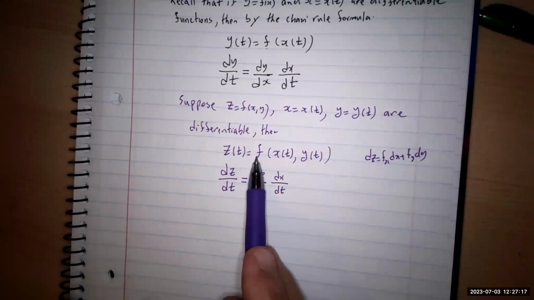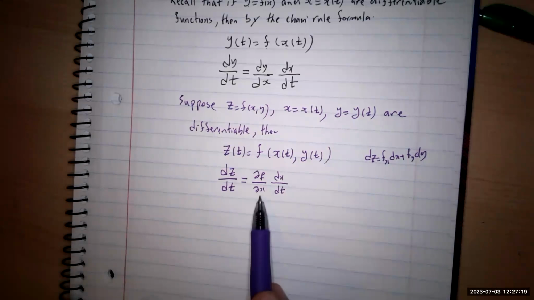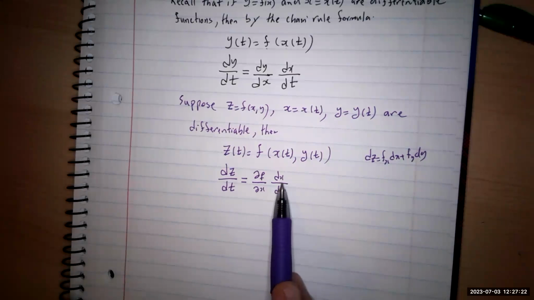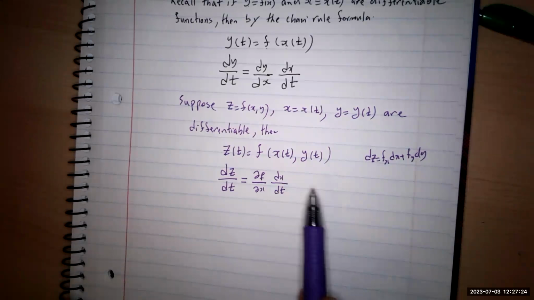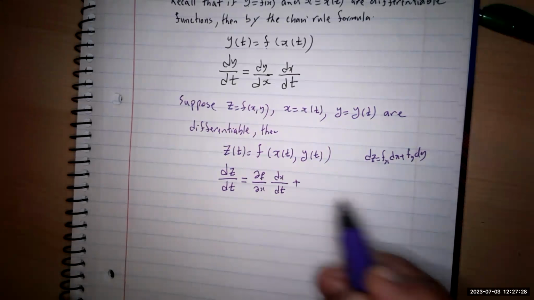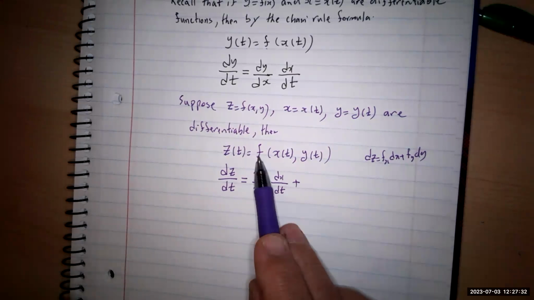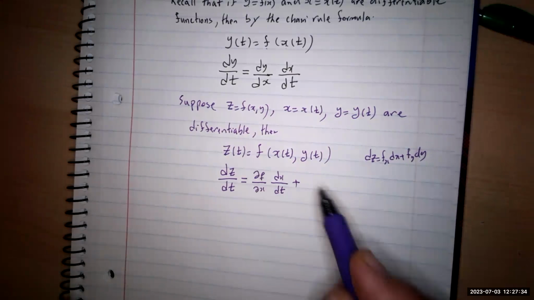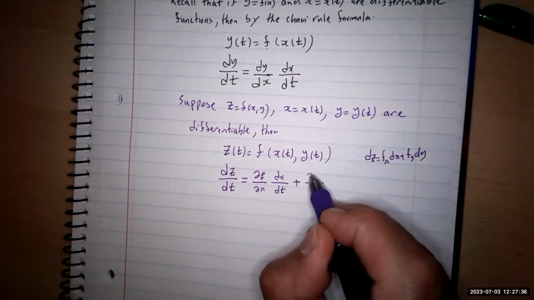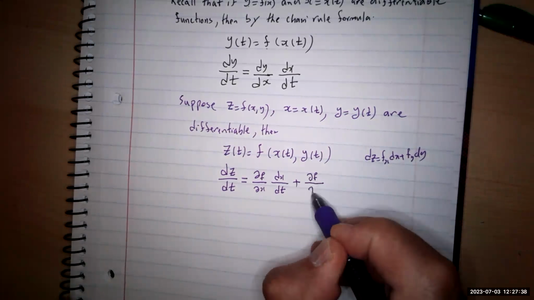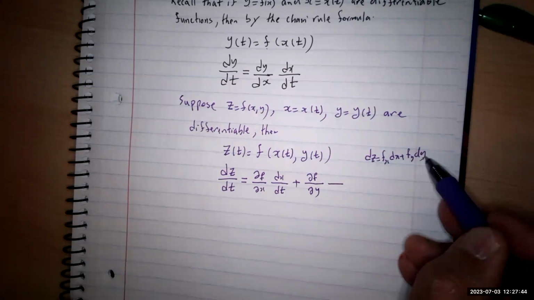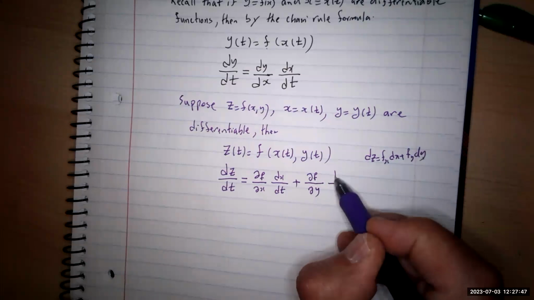So the first one is a function of two variables, so I use the partial derivative. For the second one, x is a function of t, a function of one variable, so I use dx dt. Plus the differential of y, again, the derivative of f with respect to y. So that gives you the derivative of f with respect to y, then the differential of y is going to be dy dt.